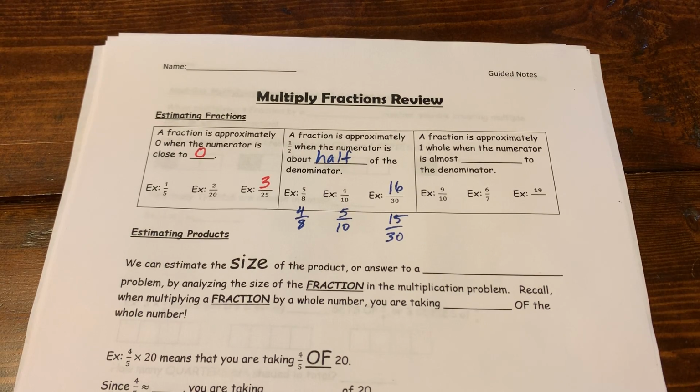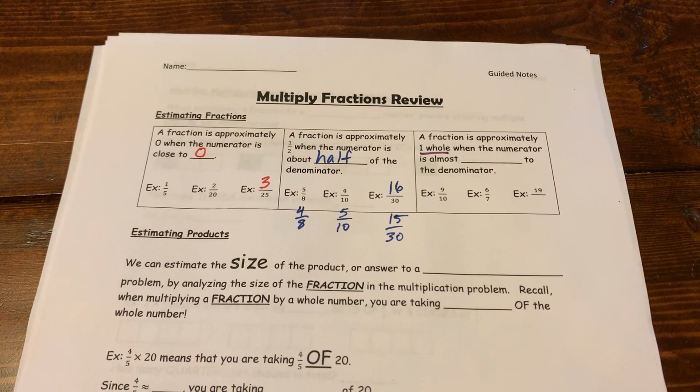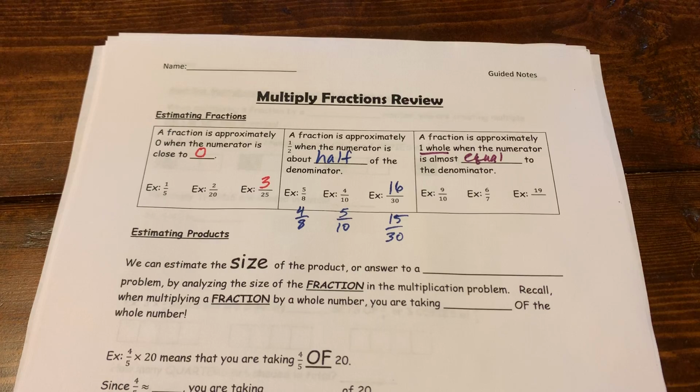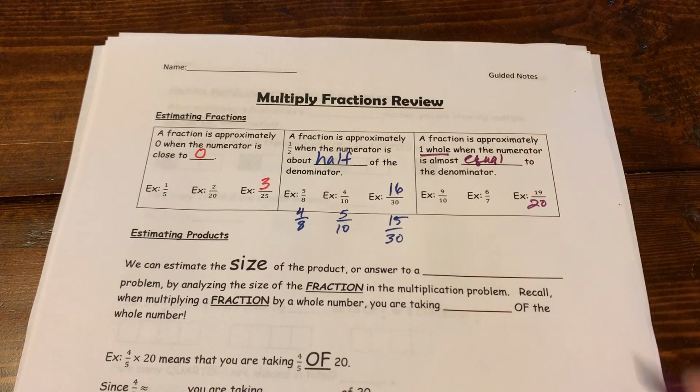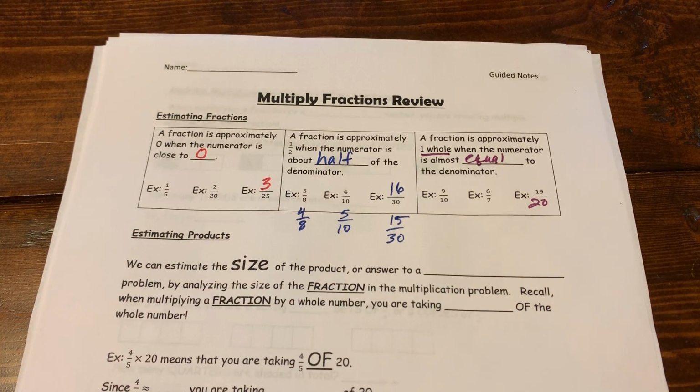And a fraction is approximately one whole thing when the numerator is almost equal to the denominator. For example, 9/10, 6/7, and 19/20 are really good examples of fractions that are almost a whole thing. If you had $10 and I took 9 of your dollars, you'd say, hey, you almost took all my money. So I almost took your entire amount.